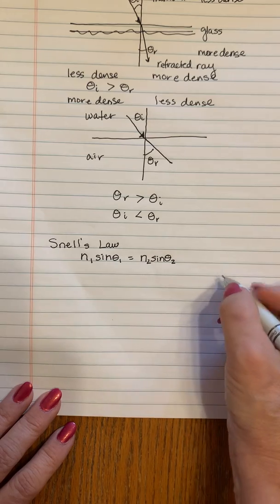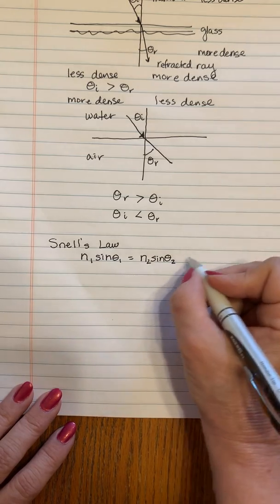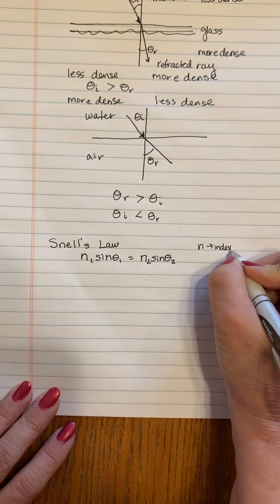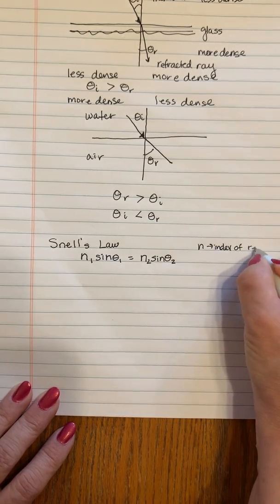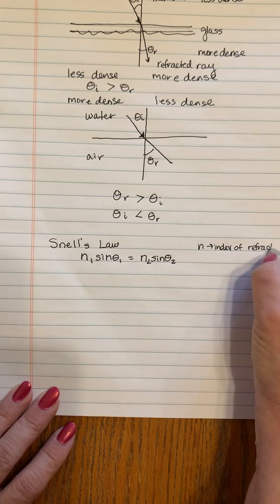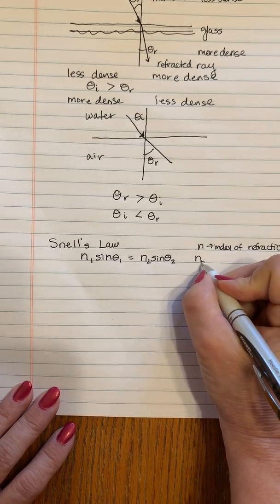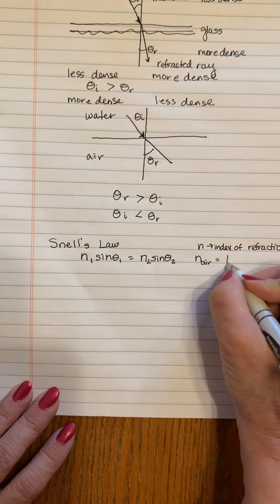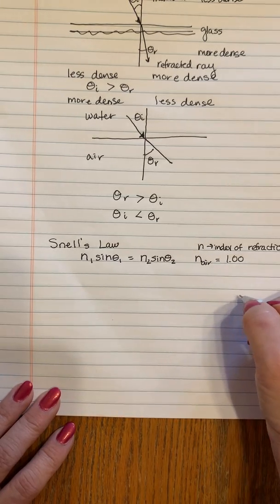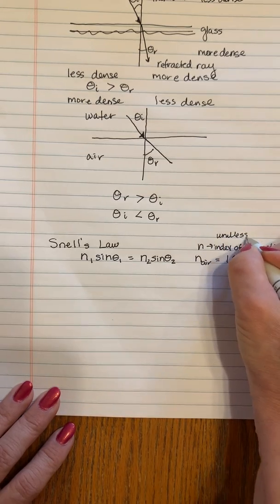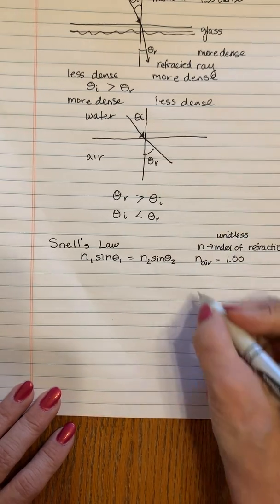And every type of material has its own index of refraction. The index of refraction, for example, for air, put a little air down here, is 1. It doesn't have any units, kind of like the coefficient of friction.